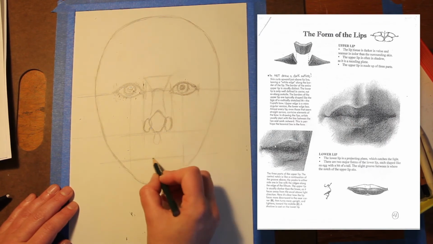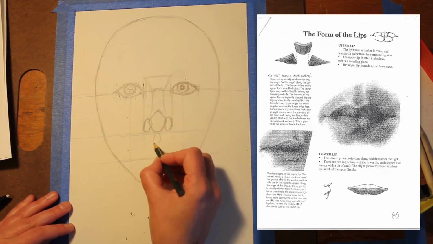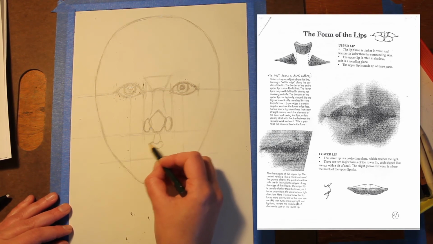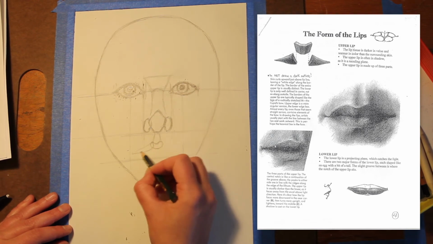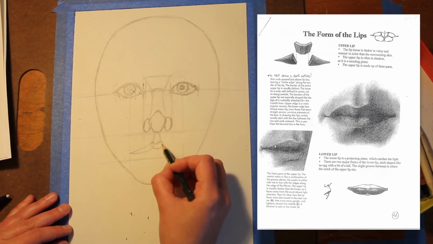And then just remember that this is the bottom of your mouth. I like to break the mouth down into basic shapes like this. The top lip, I think about it as a kidney bean shape to start. And then there's two overlapping shapes like this. And like I said, this is the outer corner of the lips.